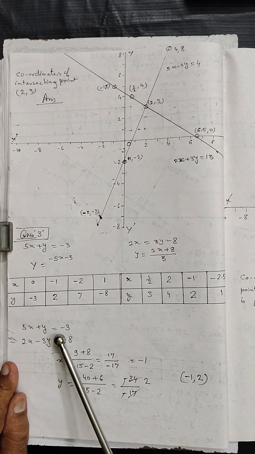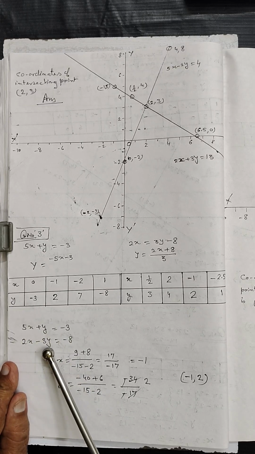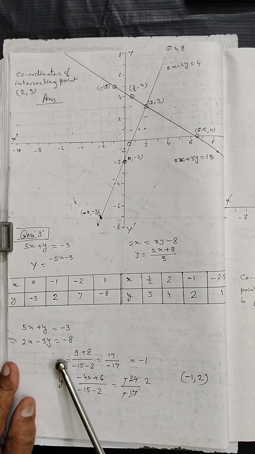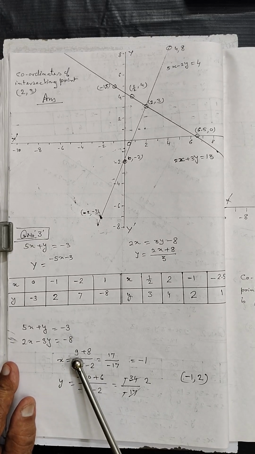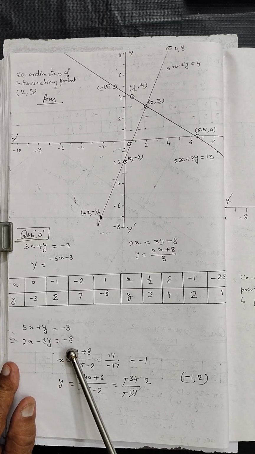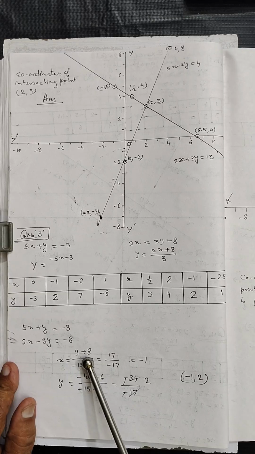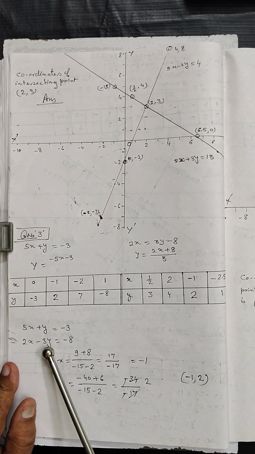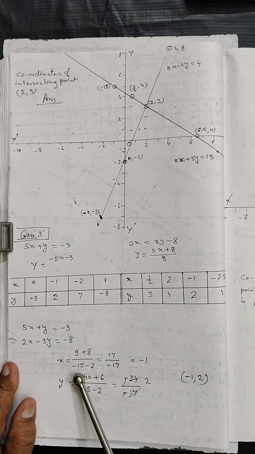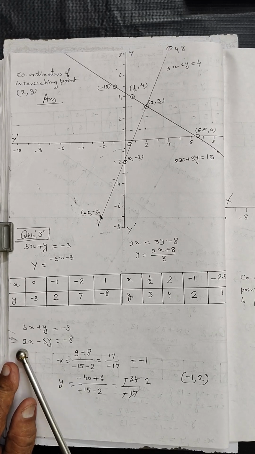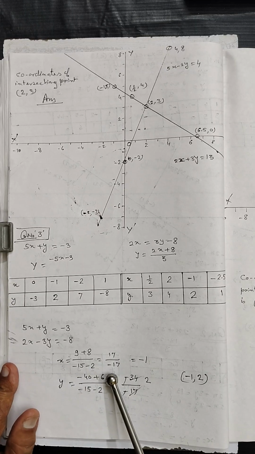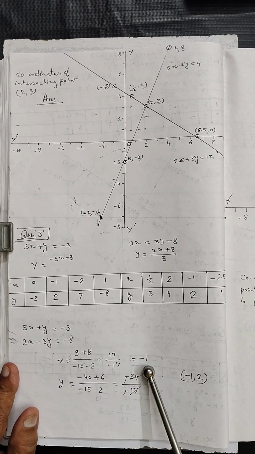Now here I have solved it mathematically or algebraically, you can say. The 5x plus y is equal to minus 3, 2x minus 3y is equal to minus 8. By cross multiplication, x will be equal to minus 3 into minus 3, that is 9, plus 8, whole divided by 5 into minus 3, that is equal to minus 15, minus 2 into 1, that is minus 2. It will be equal to 17 upon minus 17, that will be equal to minus 1.